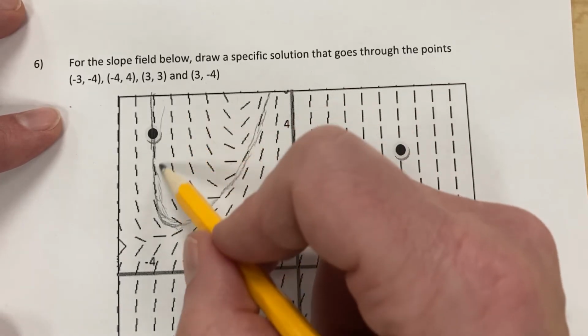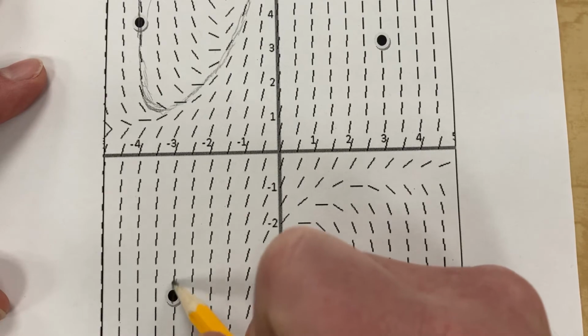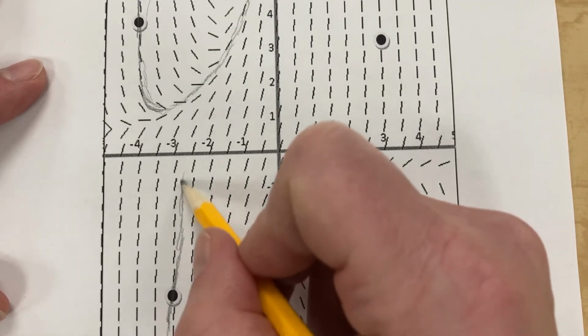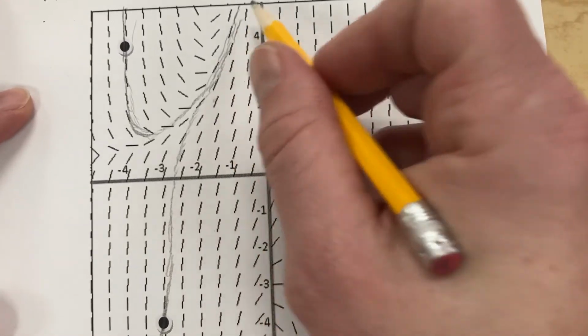We can't, like I said, have this come down and break into here. From this part, same thing, we're following this slope line here, and then it brings us into this channel, and then it goes up just like that other one did.